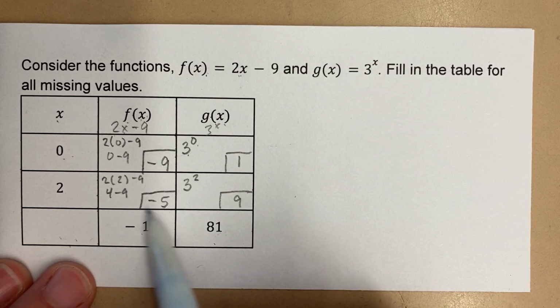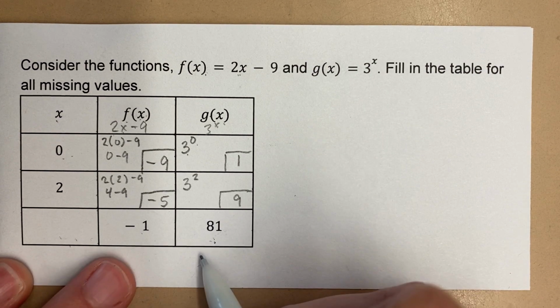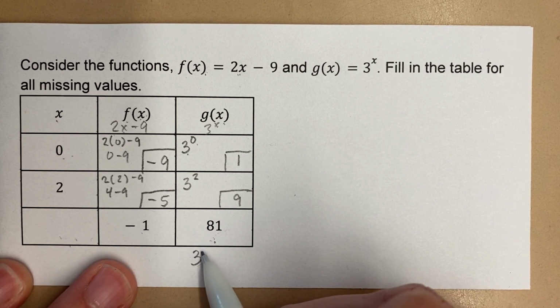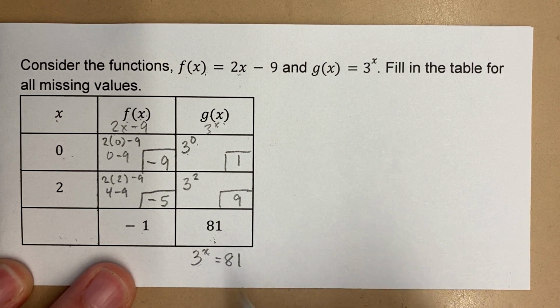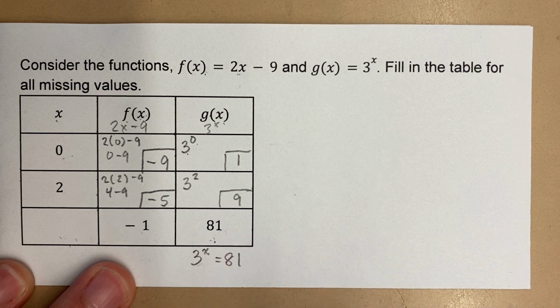Now here, this is asking me what x value would get me negative 1 here and 81 here. I'm going to show you how to solve using this number, but you can think about this, right? You can think 3 to what power is 81? And you could actually just try that in your calculator and do 3 times 3 and just see when you get 81. So you could totally do it that way.